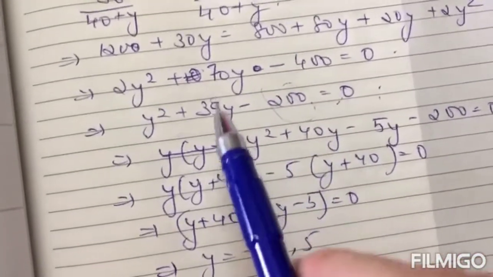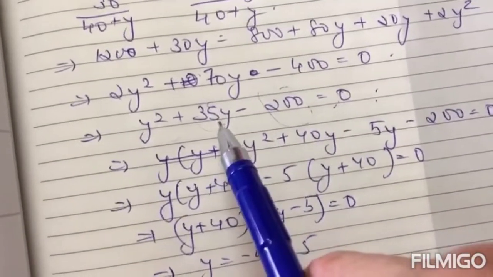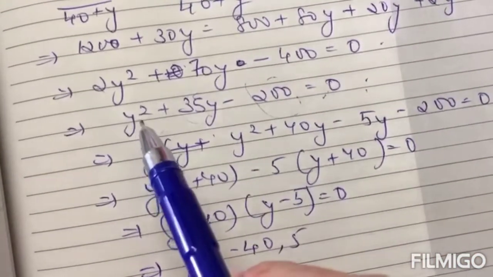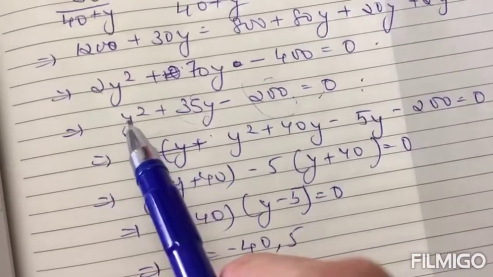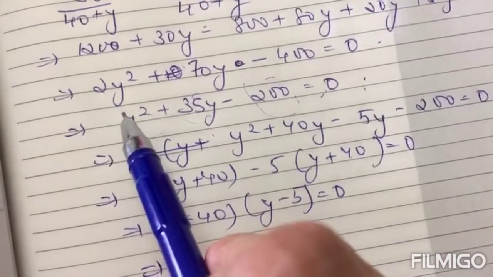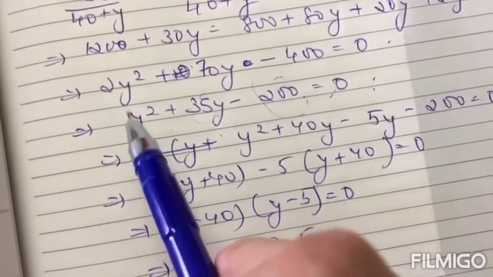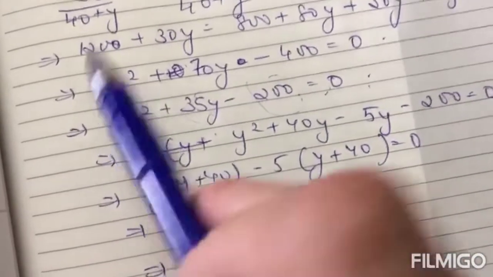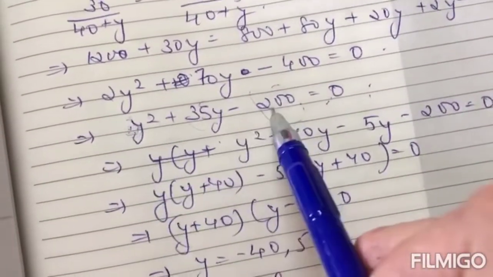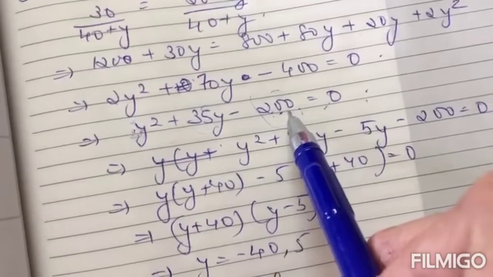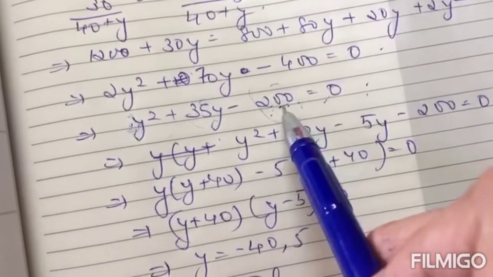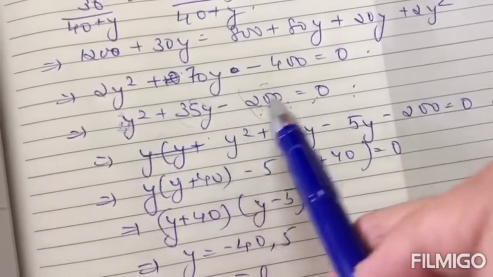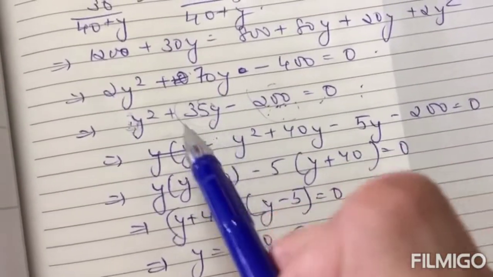How do you solve it? See, the middle term should be the difference between... we have to multiply the coefficient, that is the number of this square term. There is an invisible number, here it is 1, or it can be 2 or 3, whatever, but here it is 1, and this number, the term without the variable. Multiply the two numbers, find out possible divisors of this number, and use those divisors to get this quantity.